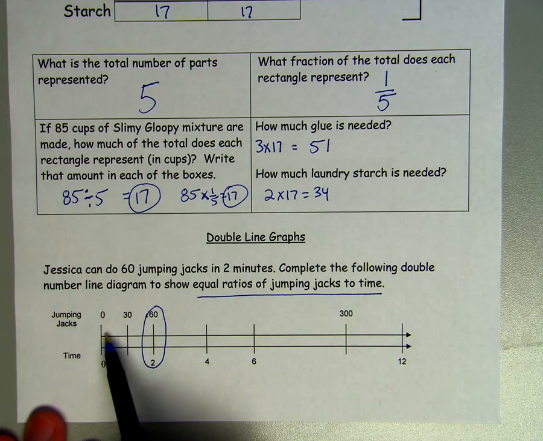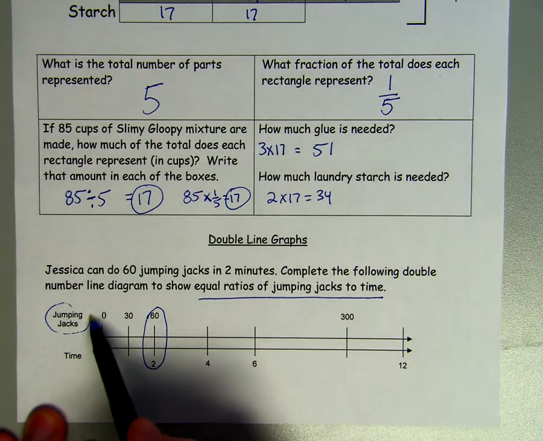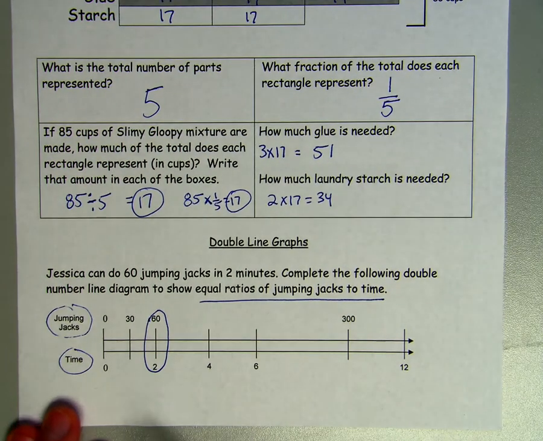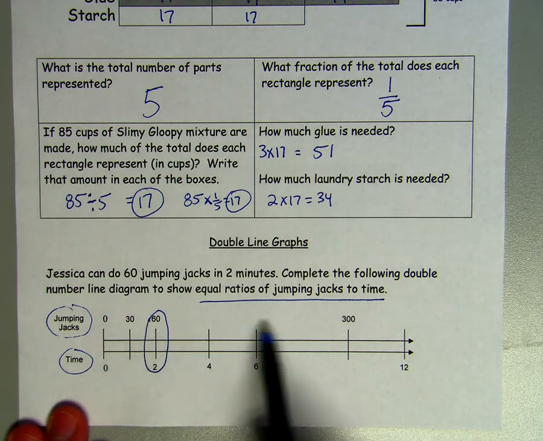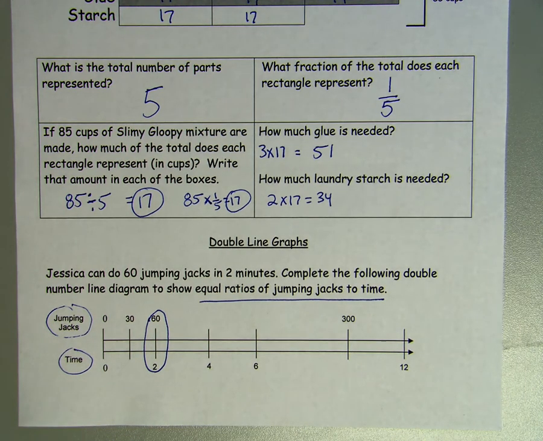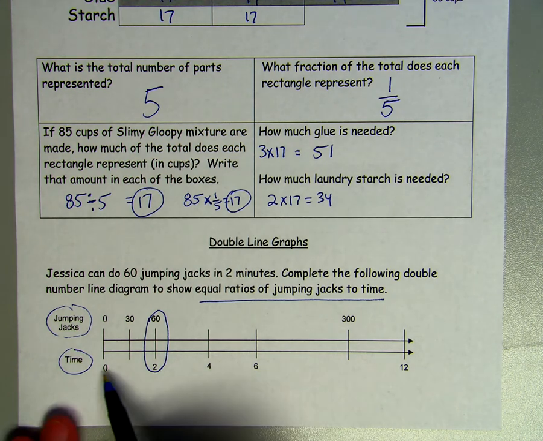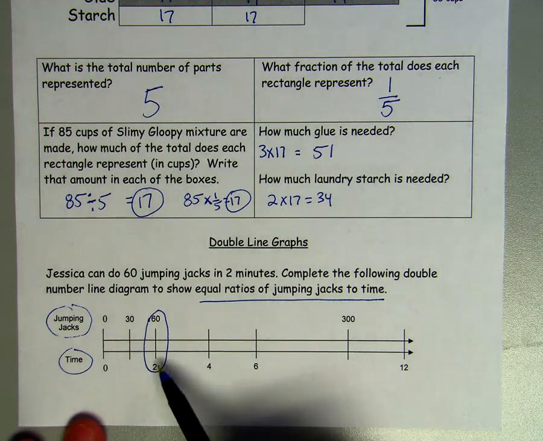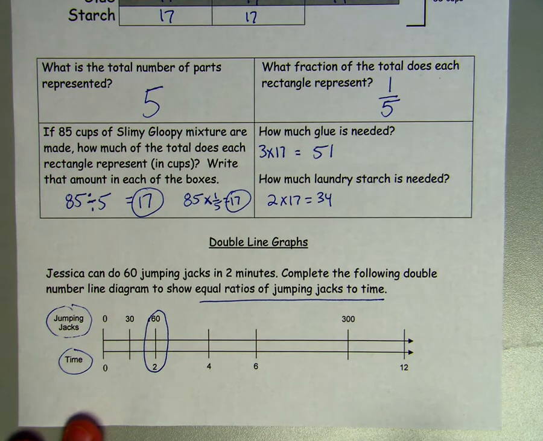Notice how on this top number line we have jumping jacks. The bottom part we have time. So all these numbers up here at the top go with how many jumping jacks she does, and down here is the time, and it's going to be in minutes. Okay? So in 0 minutes she does 0 jumping jacks. In blank minutes she does 30 jumping jacks. In 2 minutes she does 60 jumping jacks.